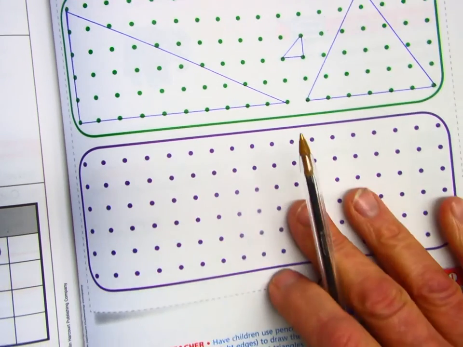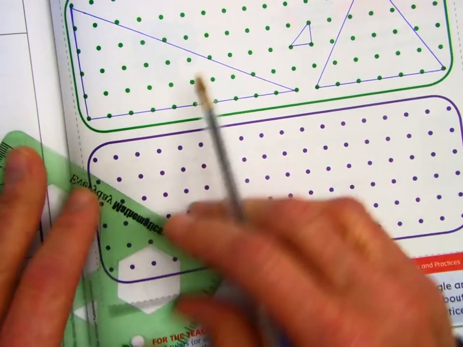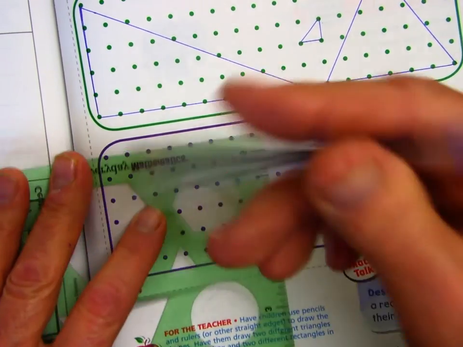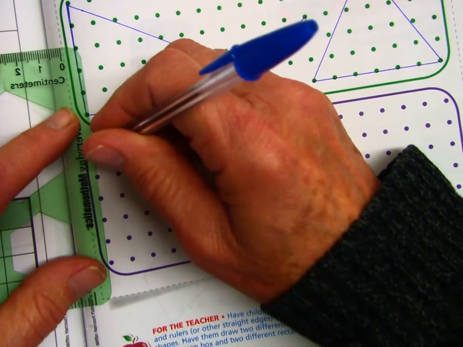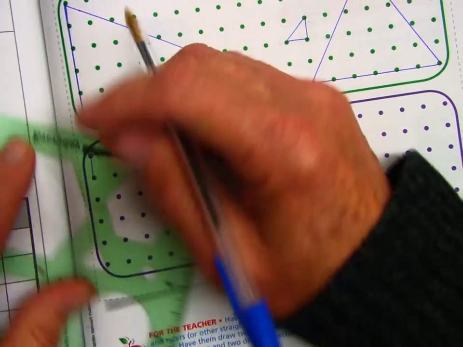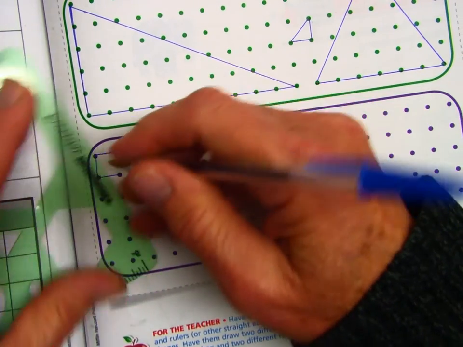What are we supposed to do down here? 2 rectangles. Well, I can do a small one like this. Can I do this? Does this count as a rectangle? Look. Rectangles have how many sides? 4. Maybe I can go like this. Here's a real small one.